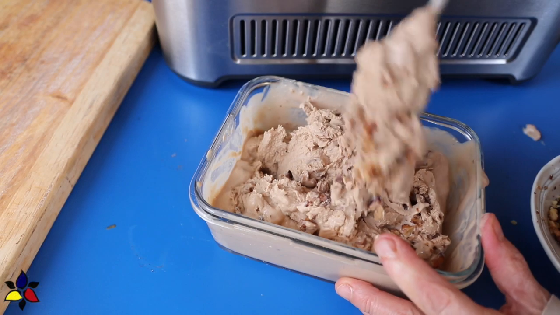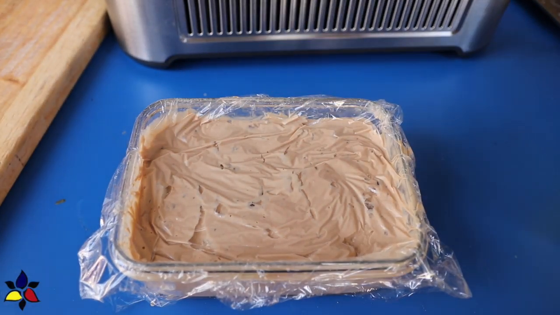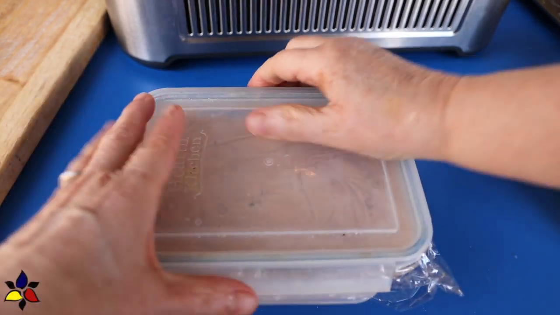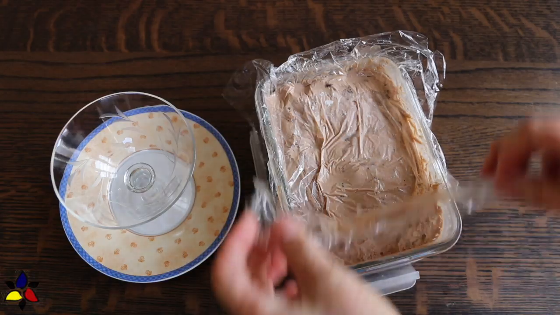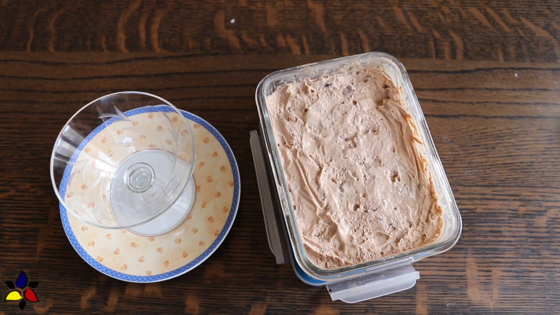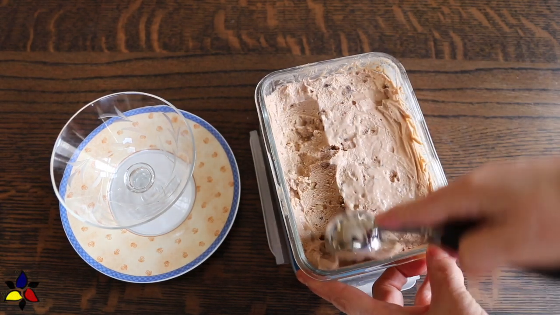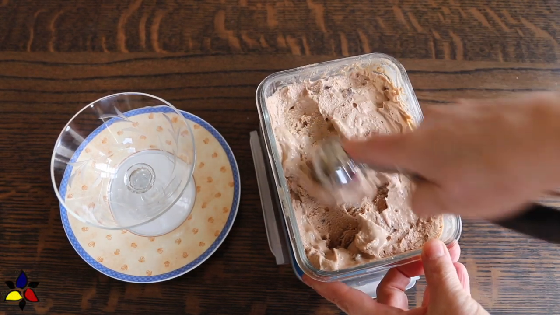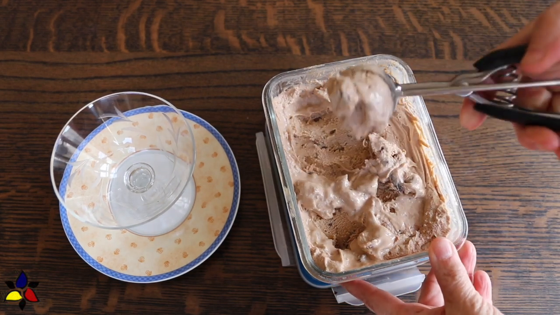Or if you prefer a firmer ice cream, like an ice cream parlor style, cover your storage container and then put it into the freezer. To get it a bit harder, let it set for at least 3 to 4 hours before serving. I find that after 4 hours it's the absolute perfect stage. But if you've left it overnight, you'll find that it's quite firm, so it might be a good idea to take it out and let it thaw a little bit on your counter before scooping it.